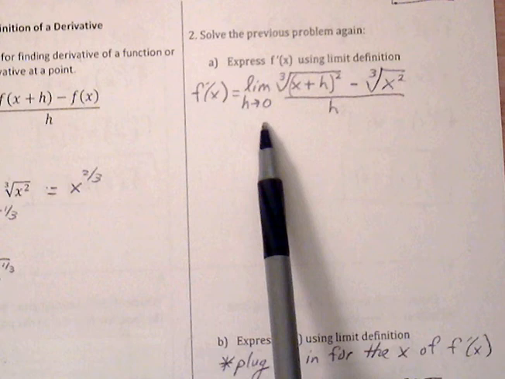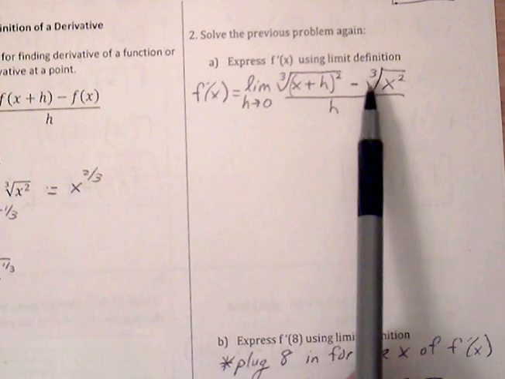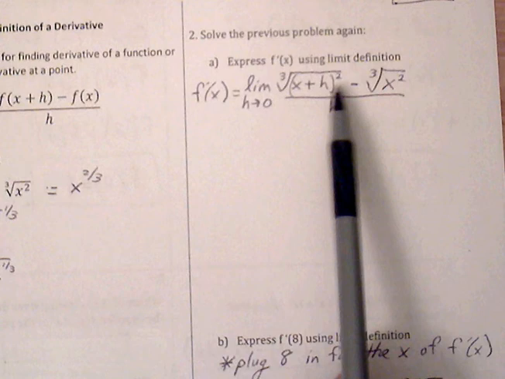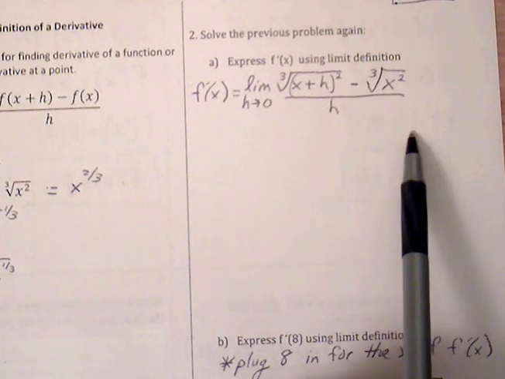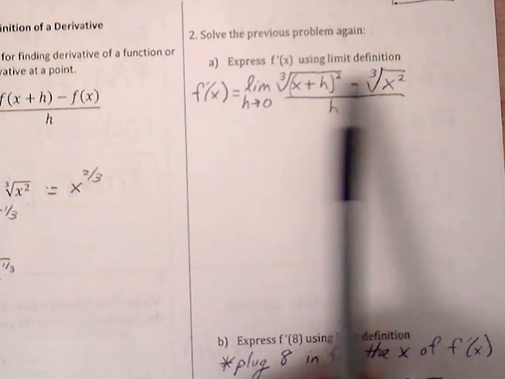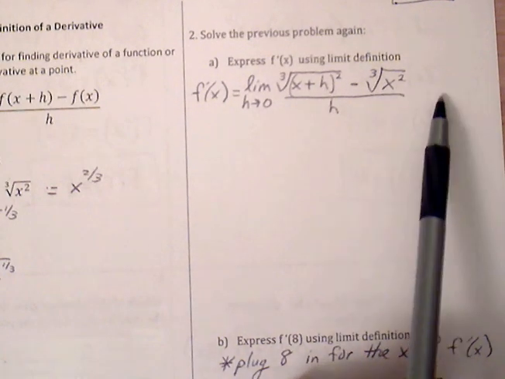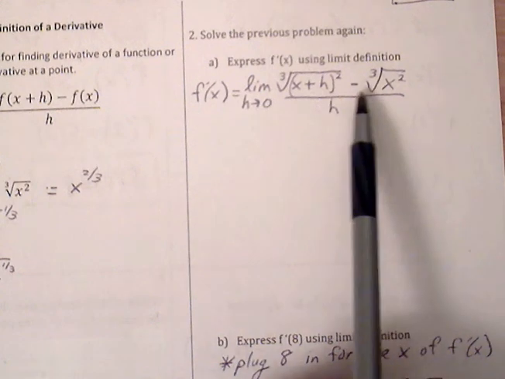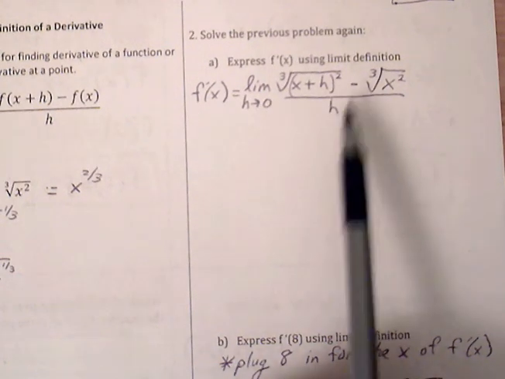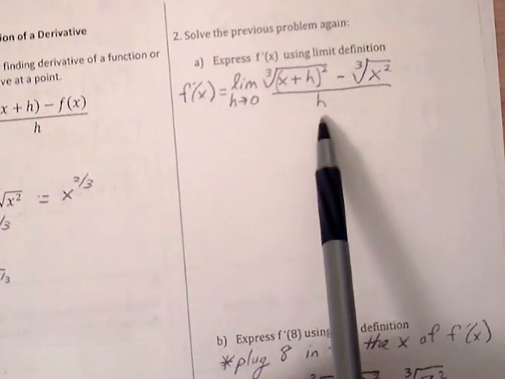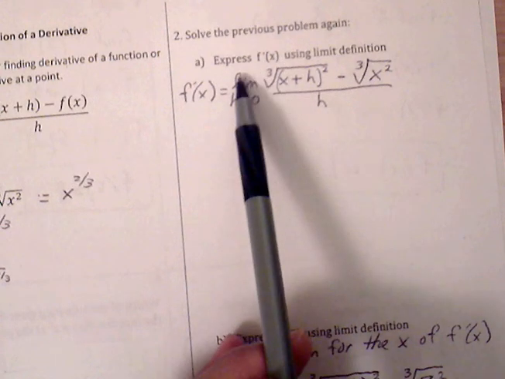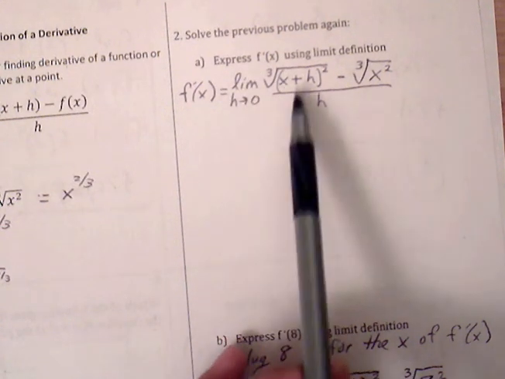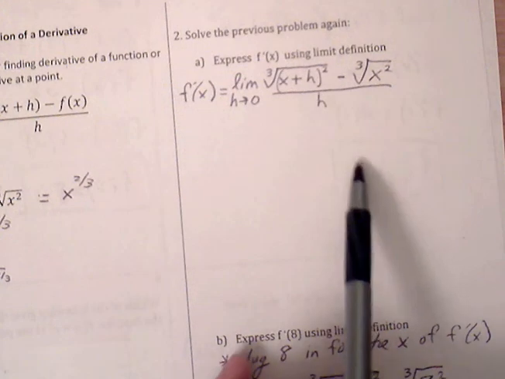I want us to take a look at this notation so far. If we were to try to solve this algebraically, it's not going to be as clean. We could try a conjugate method, but this is a cube root, so it's going to be a little messier, and we never really have to worry about evaluating something this algebraically messy. That's why when we did 2.1, we only used the limit definition for easier functions that are algebraically manageable.